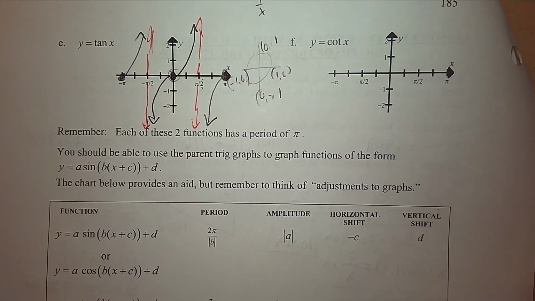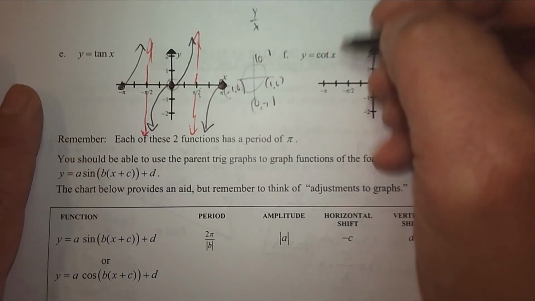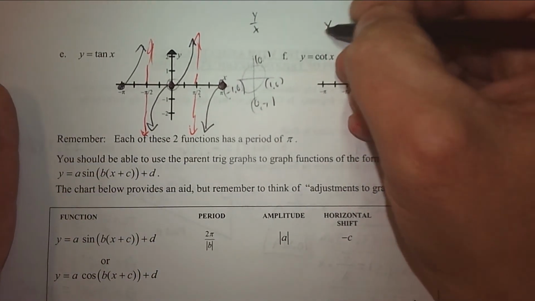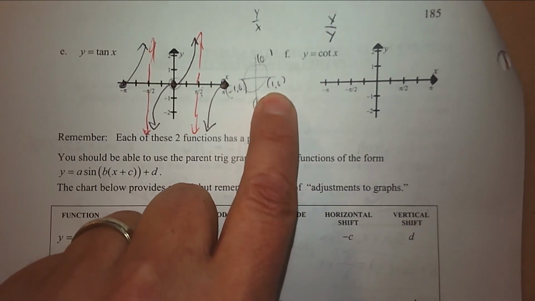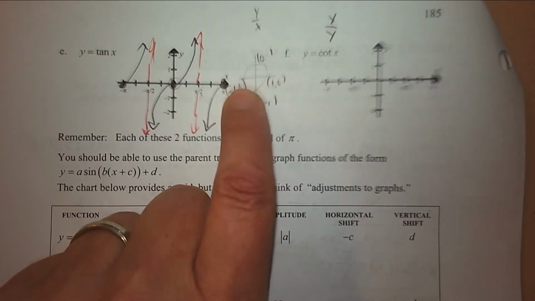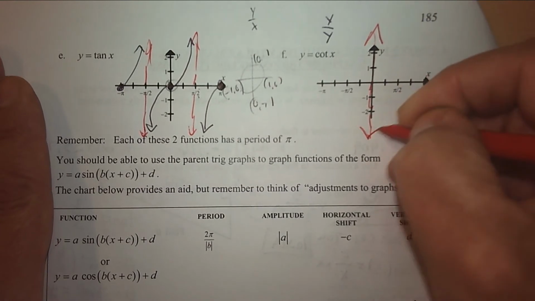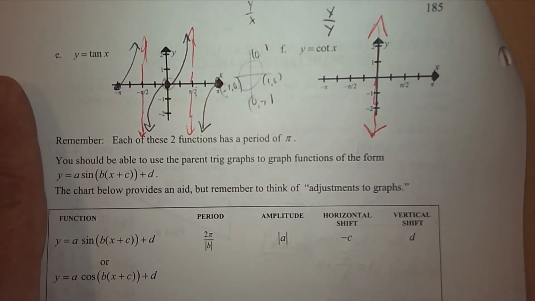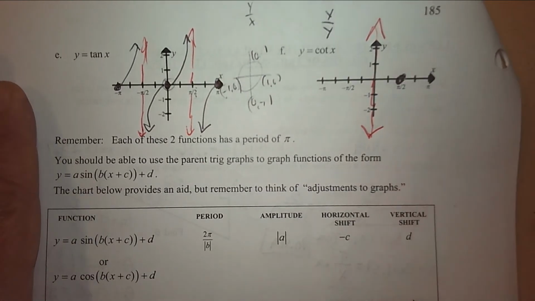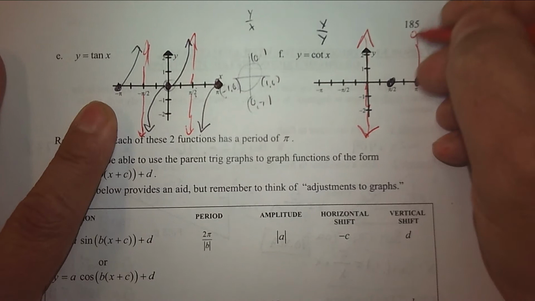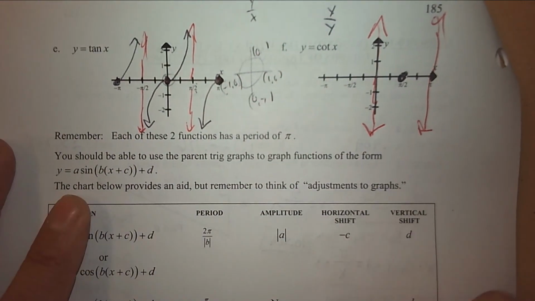Cotangent. What's going to happen at 0? Well, what's the definition of cotangent? Right, so it's x over y. So when I look at 1, 0, it's really x over y. 1 over 0, which is undefined. So at 0, what is it going to be? Yep, and at pi over 2? Yep. And then again, it's going to be an asymptote.